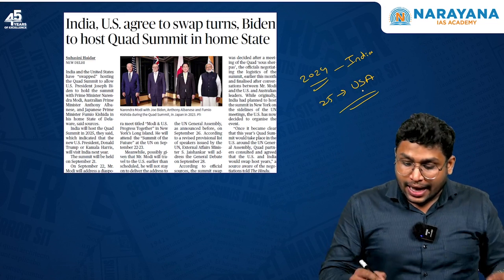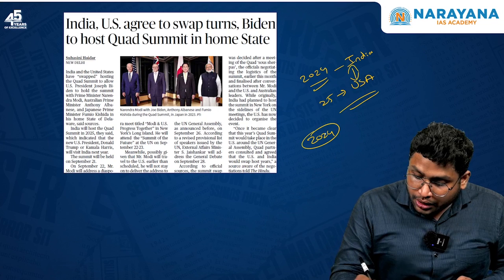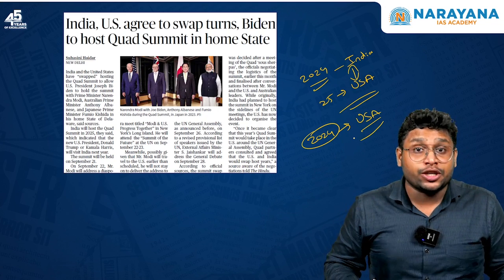The next article is about Quad Summit. Earlier it was decided that Quad Summit in the year 2024 will be held in India and the next year, 2025, will be held in USA. But recently it has been announced that these countries are swapping the hosting of the summit, and this year, 2024, the summit will be held in the United States of America, hosted by President Joe Biden.